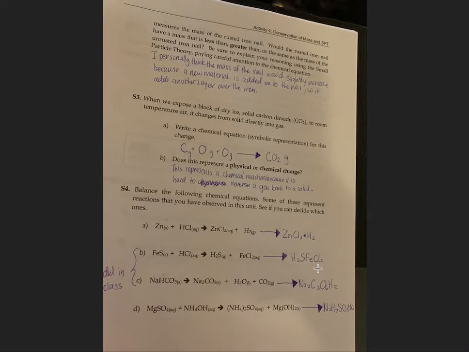And for the last one, which is D, it's hard to see, but I put nitrogen 2, hydrogen 7, sulfur, oxygen 3, magnesium. I was really unsure how to do this, so I just added all the subscripts together basically, and that's how I got these at the end.